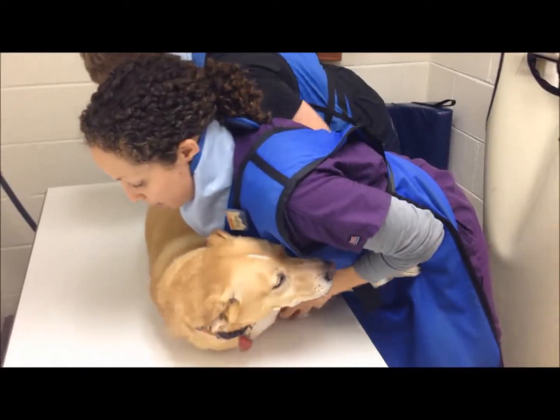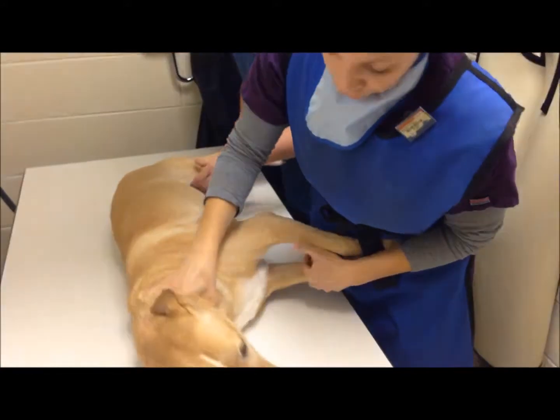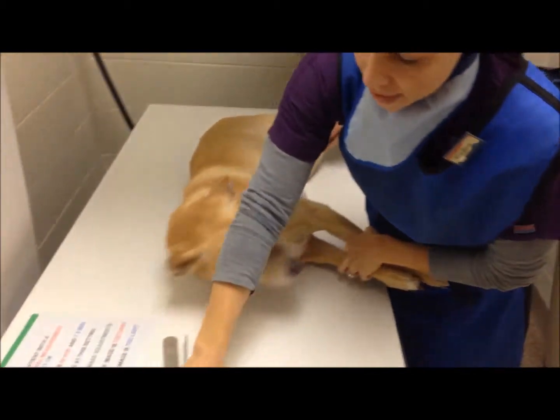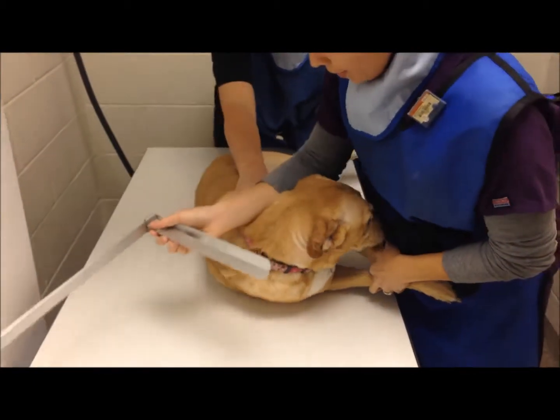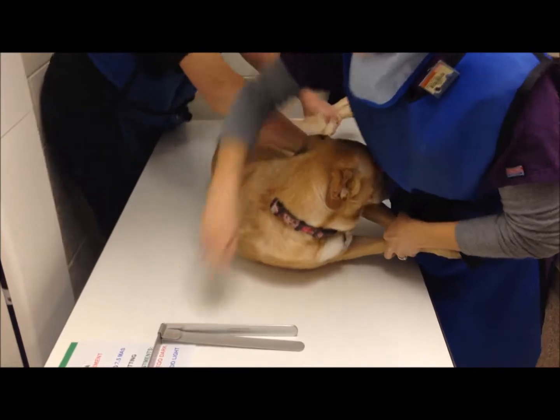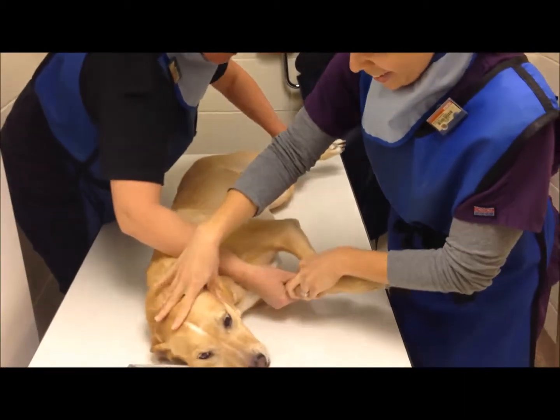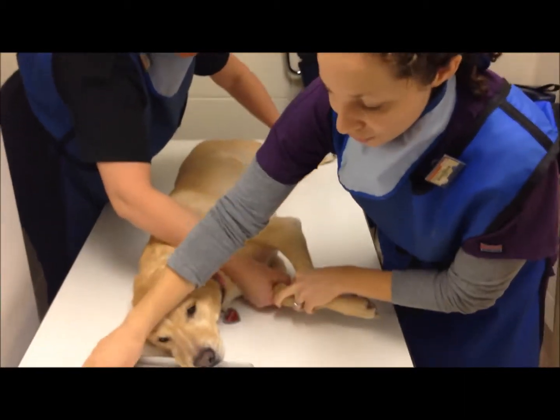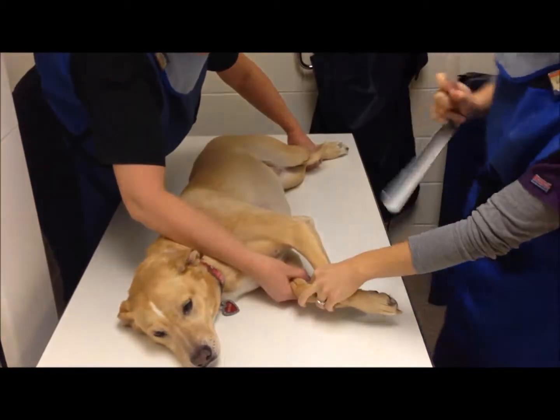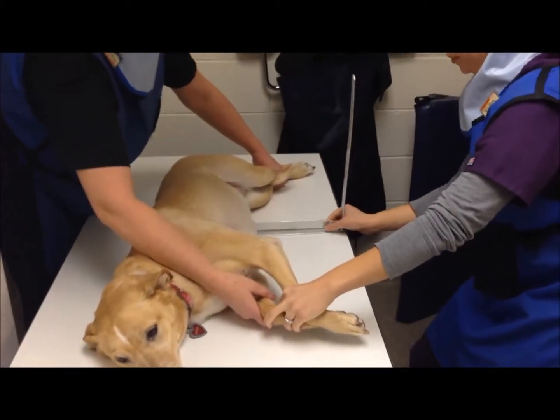And this is positioning for a right lateral. You can do left lateral, but in this instance we're going to do right. Let's see if she will. I know, you're nervous. Alright, so now that she's in position, we've got our calipers.